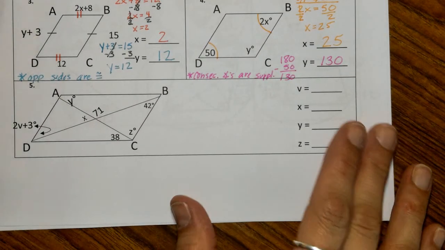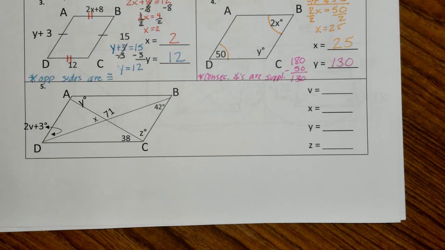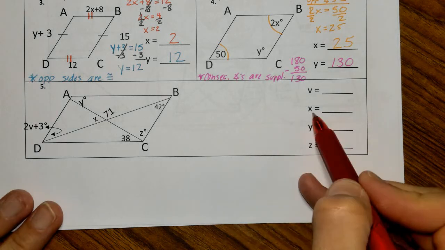Next, we have a lot to solve for, so let's start taking a look here. We're going to solve for v, x, y, and z. There's a lot going on here. What I want you guys to see is we're dealing all with angles here. I'm going to start with x. I'm going to find x first.